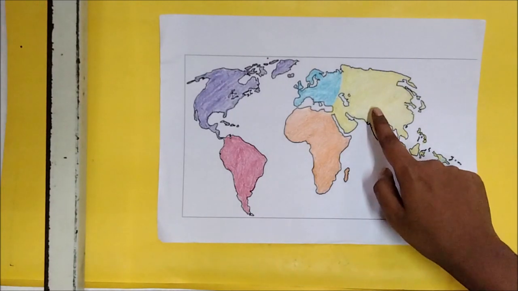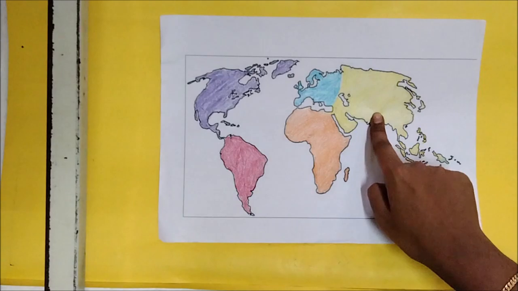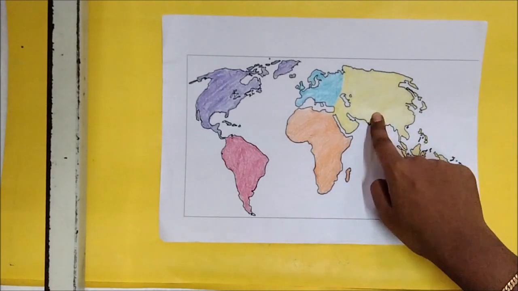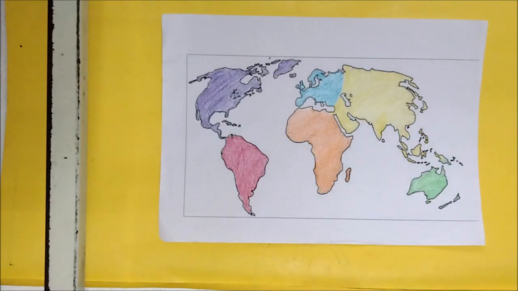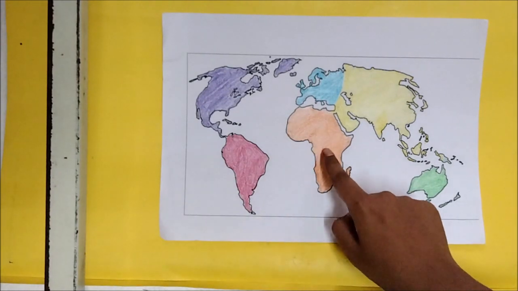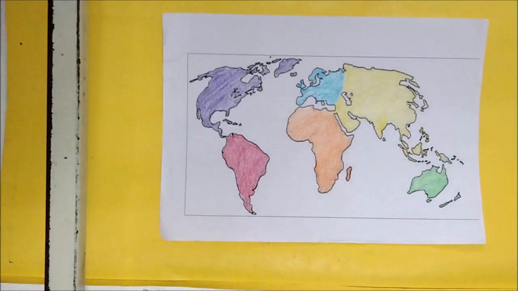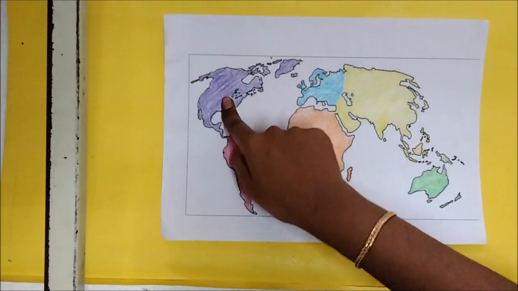See children, this is Asia. I have colored Asia with yellow color. I have shown the picture now. So this is Asia. And then what is the continent we have learned after Asia? Yes, it is Africa. This orange color is Africa. Next, can you find North America? Yes, this purple color is North America.